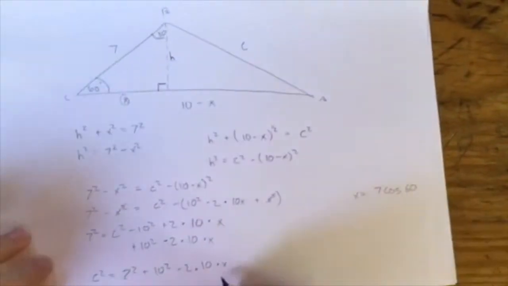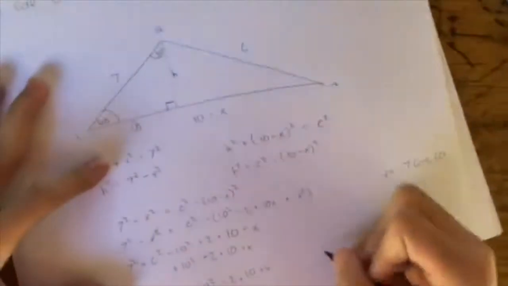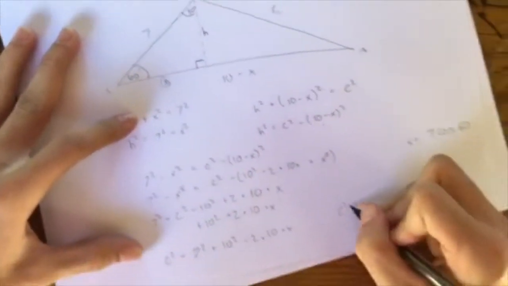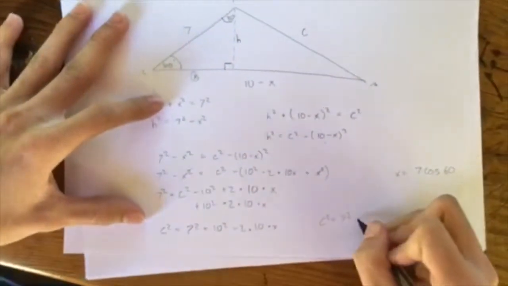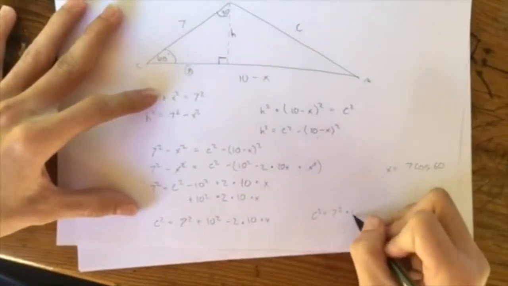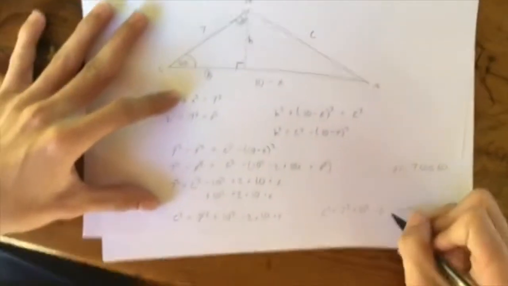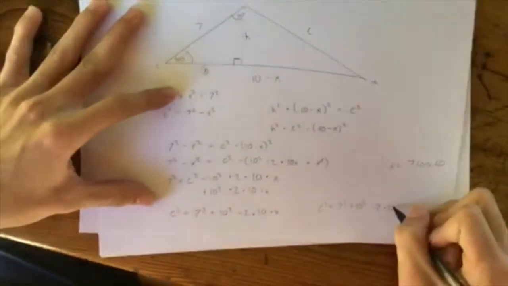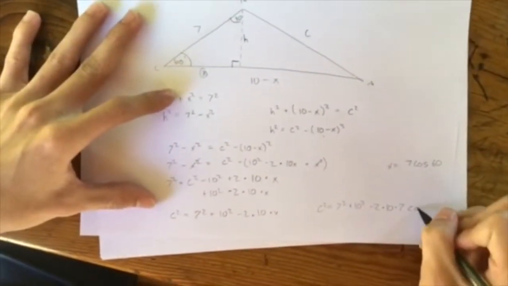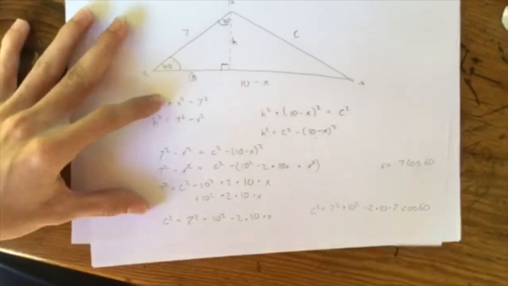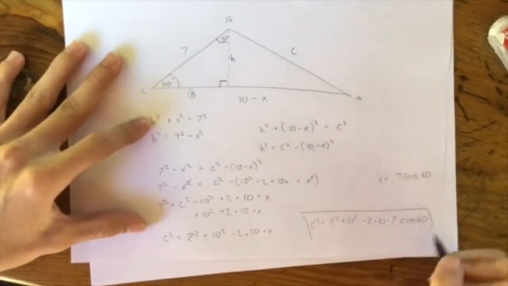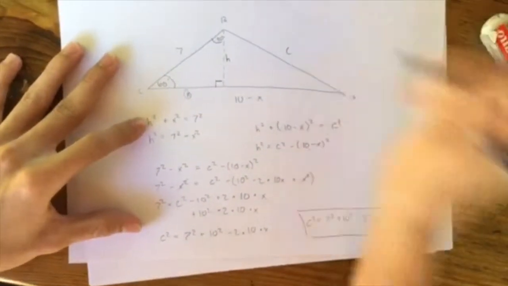All you would do is plug it in, and then you would finally end up with c squared equals 7 squared plus 10 squared minus 2 times 10 times 7 cosine of 60. And with this, we will be able to find c squared.